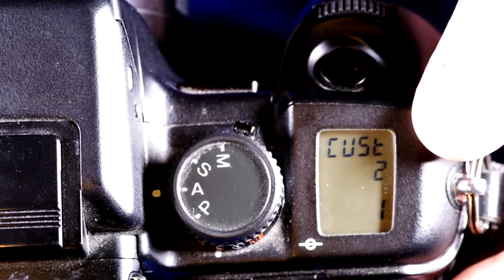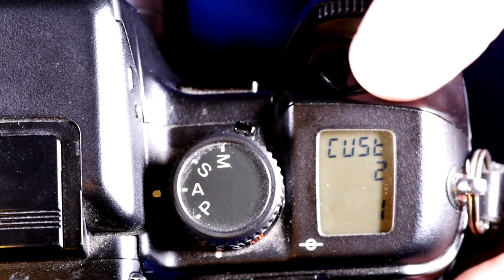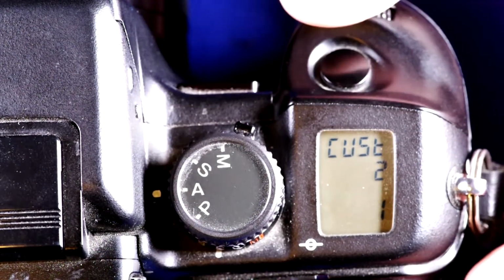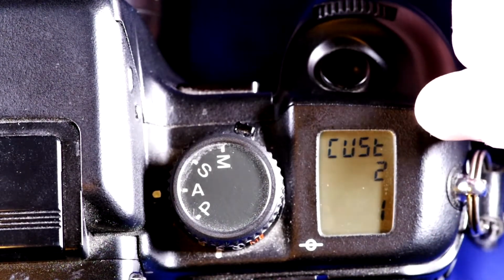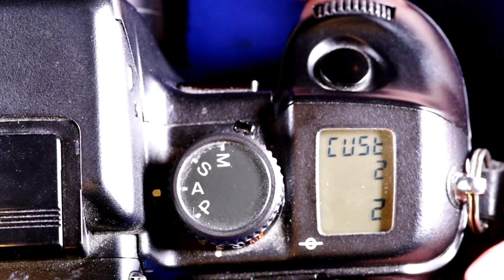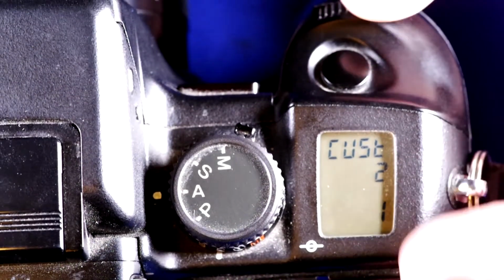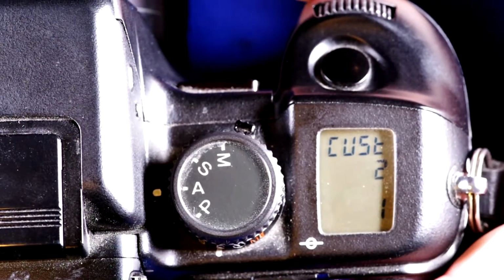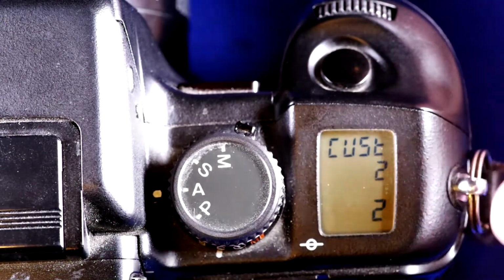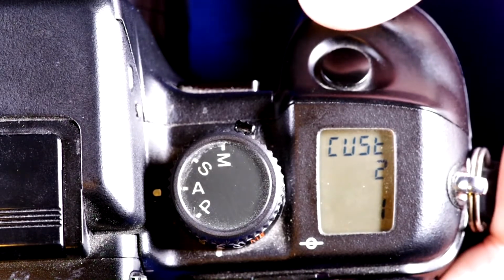Custom function 2 is film rewind start. Setting 1 is automatic and setting 2 is manual. The default setting for this is automatic, which is what I use. Now what that means is that with automatic, as soon as the camera reaches the end of the roll, it starts rewinding. With manual, the camera will not rewind until you tell it to, even when it reaches the end of the roll. So I want it to do that automatically.